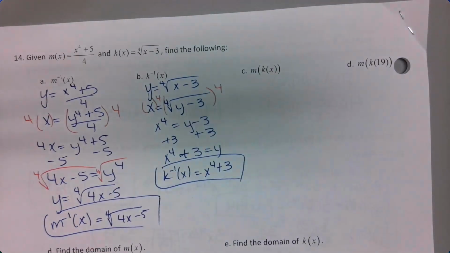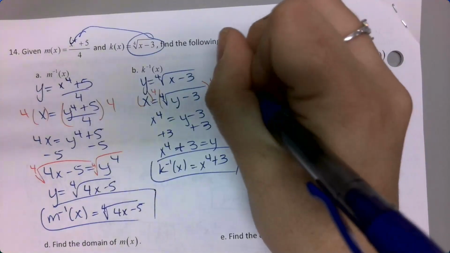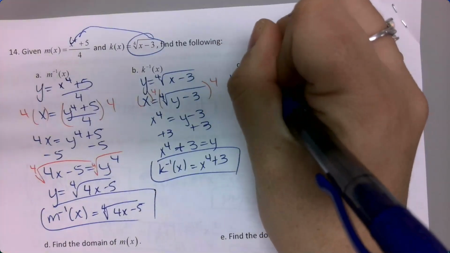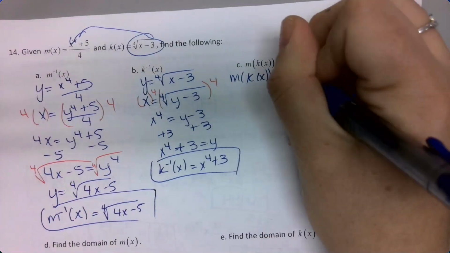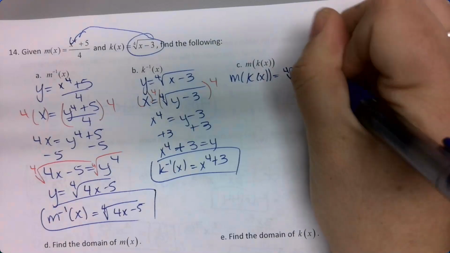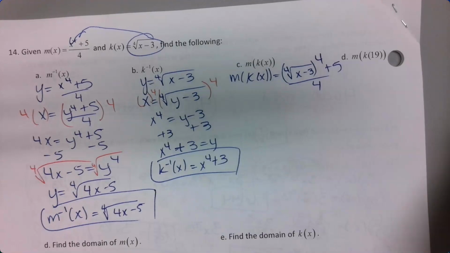On C, I'm doing function composition, so I'm plugging the k function in for the x value on my m function. So I have k of x. So I have the 4th root of x minus 3, and that's going to be raised to the 4th power, plus 5 over 4.